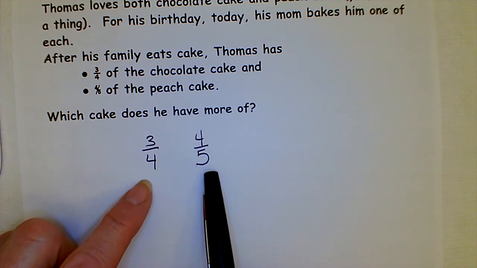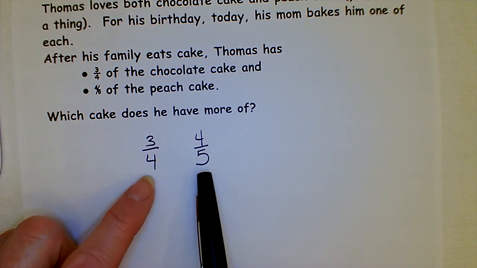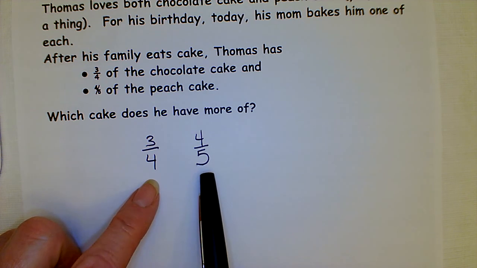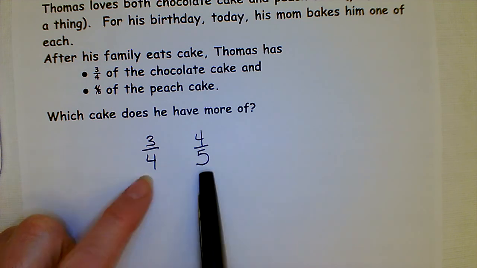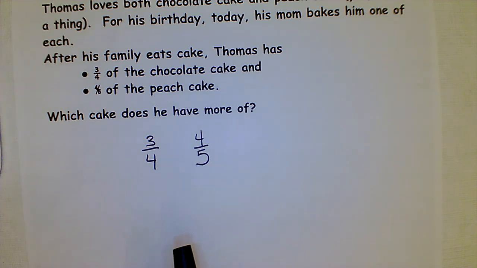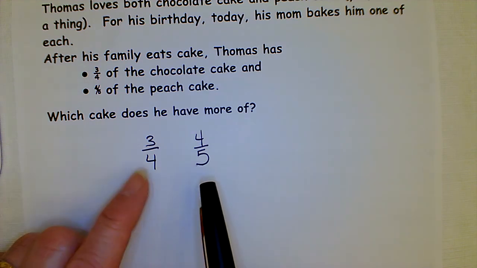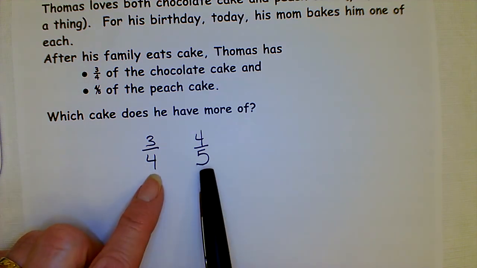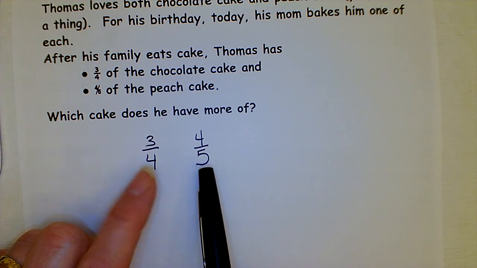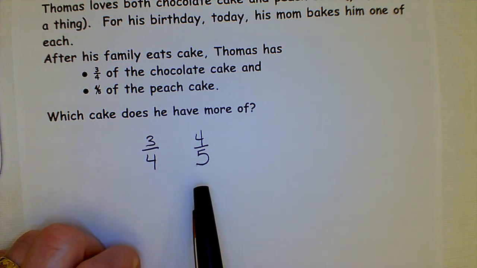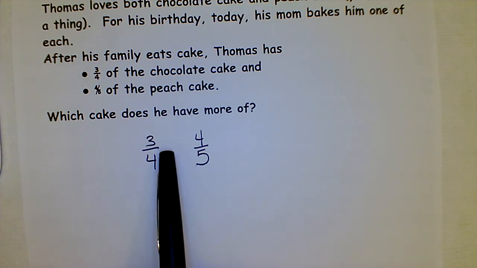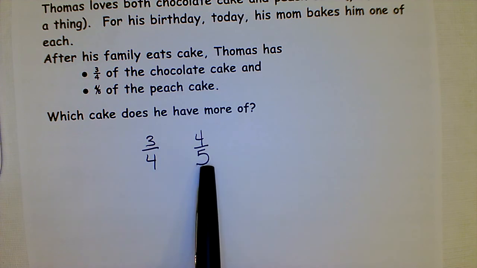If I take a look at these denominators, I want to turn those into units that work for both of them, a common unit. The quickest fail-safe way is to do 4 times 5 or 5 times 4. If you multiply these, it's going to work. So we're going to take this fraction and multiply it by the other fraction's denominator, and we're going to do the same thing for this fraction. So let's go ahead and do that.